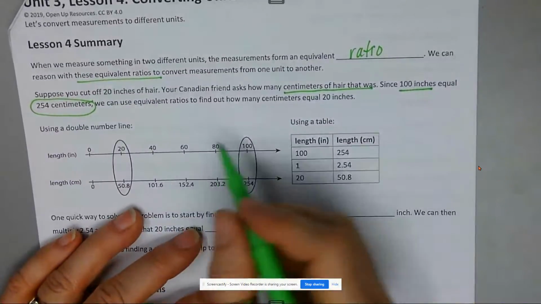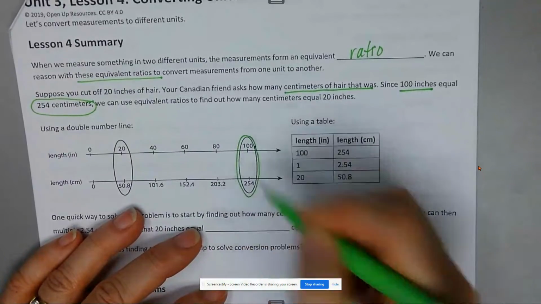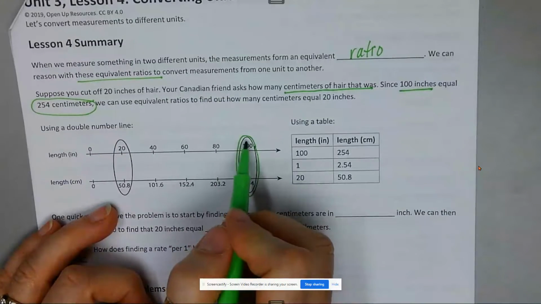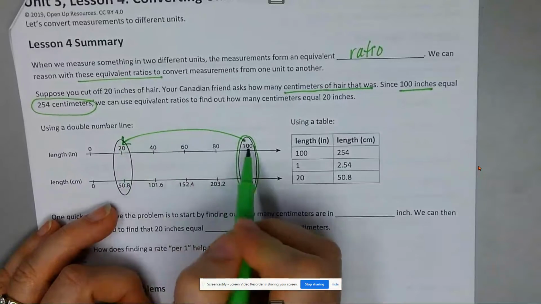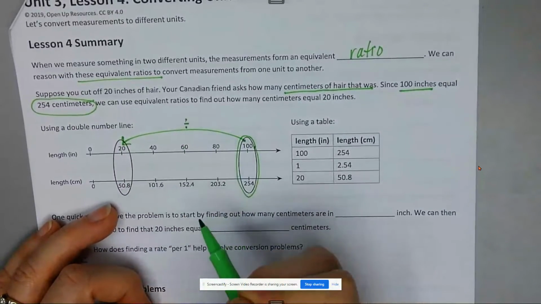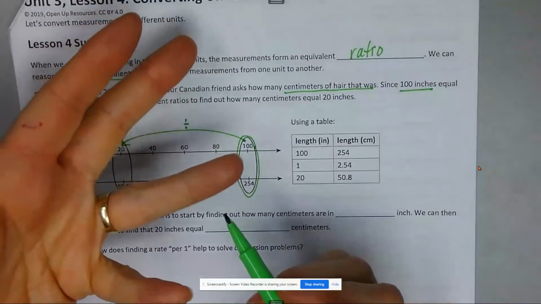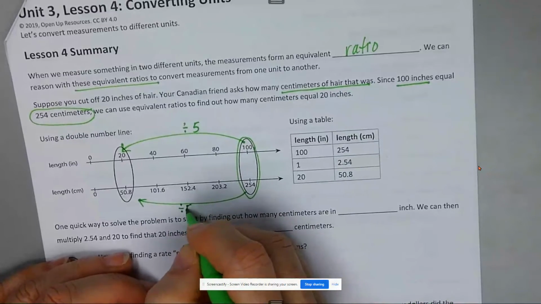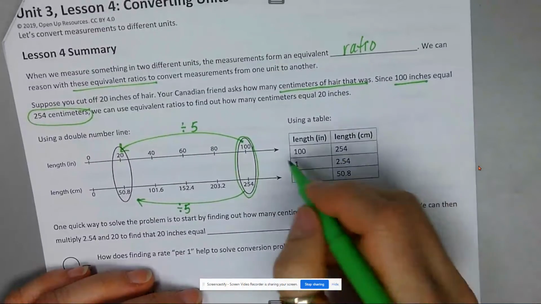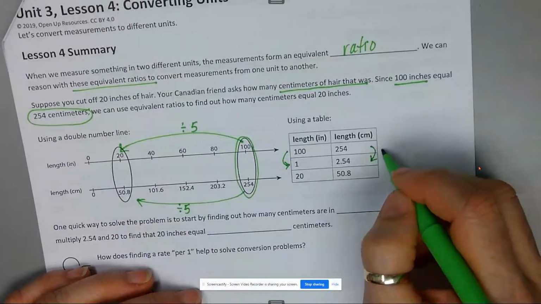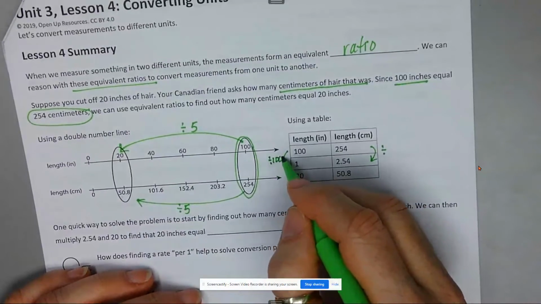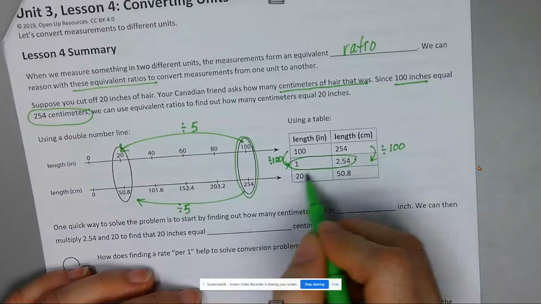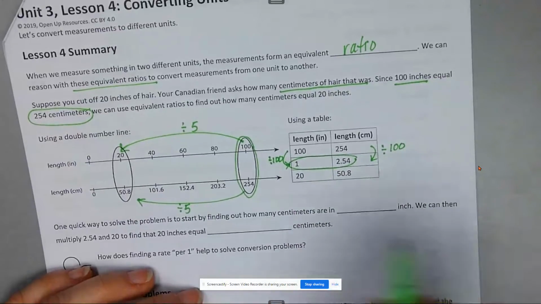So here's our example. We started with 100 to 254. I can decide that 100 divided by something is 20. Well, 20, 40, 60, 80, 100. So I know that's divided by 5. So here you could divide by 5. You could also find your unit rate, going to 1, which means dividing by 100. And then once they got to the 1, their unit rate, you could multiply by 20 on both sides.